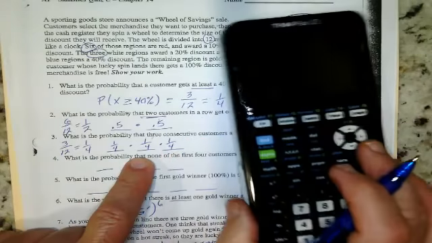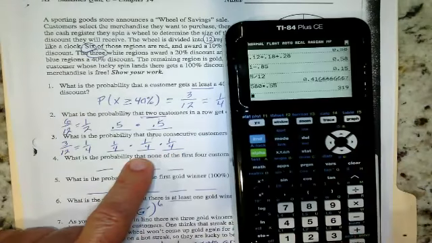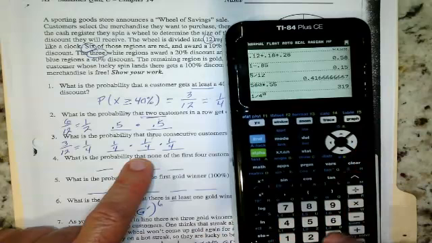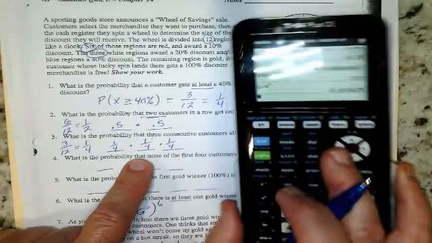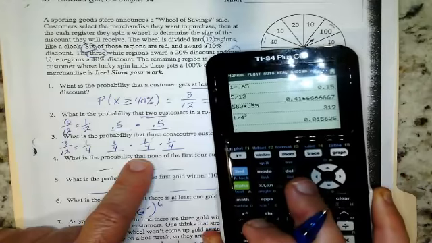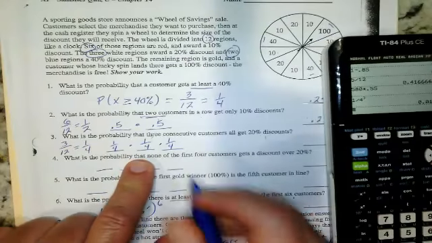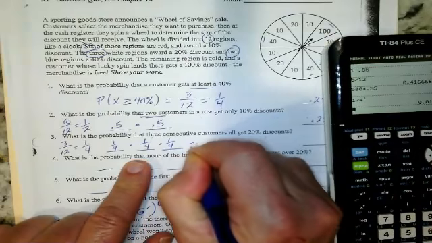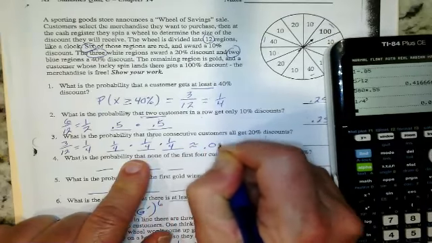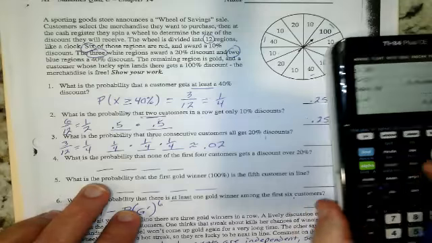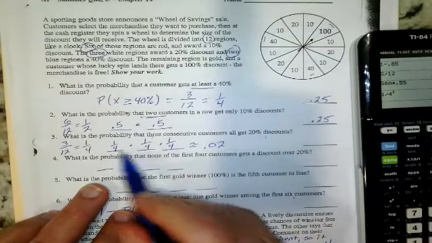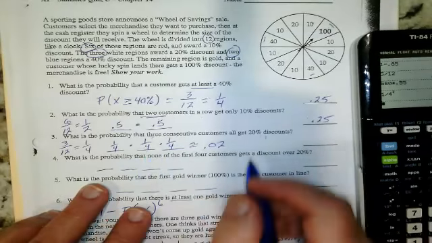So let's see what that looks like calculator wise. 1 divided by 4 raised to the third power, and that's 0.015625. All right, so we're going to say approximately 0.02. Or you could have gone, let's see, 4 and 4 is 16. That's 1/64.